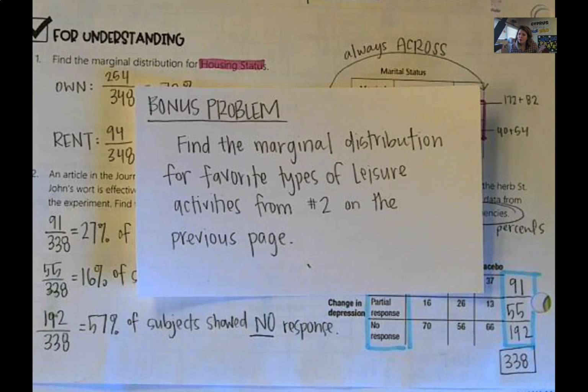I know it's a bonus problem and it's not required, but we are awesome and extra. So we're going to do one extra problem, okay? Okay, pause.